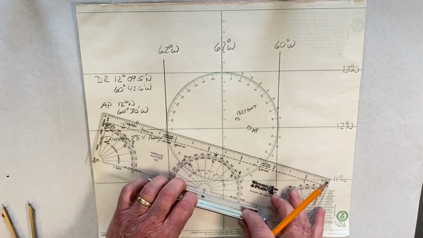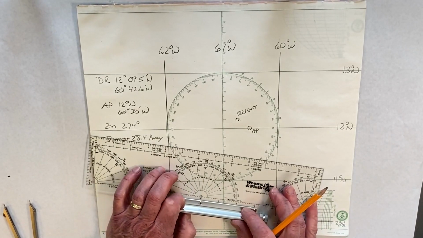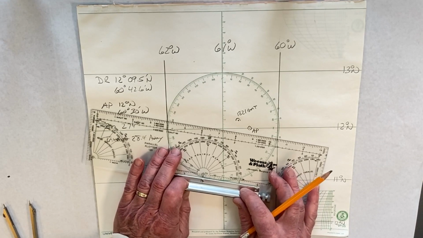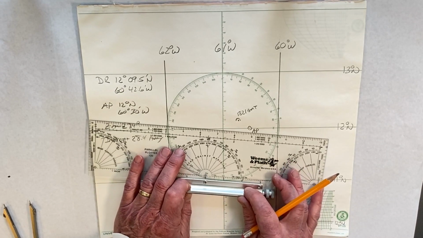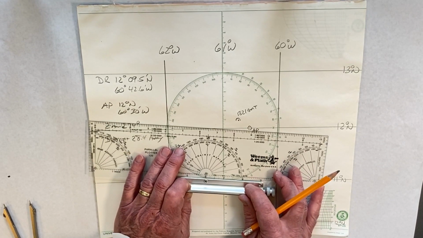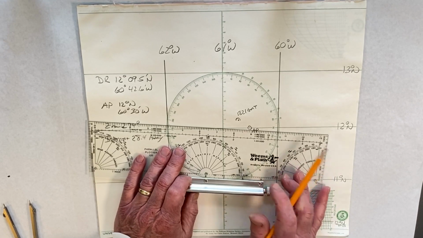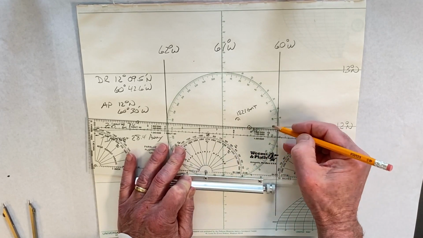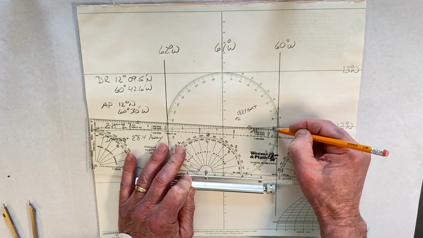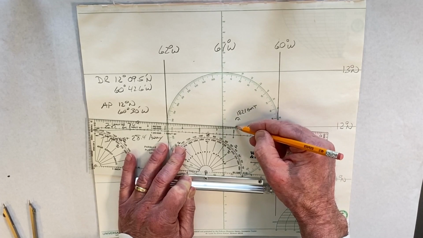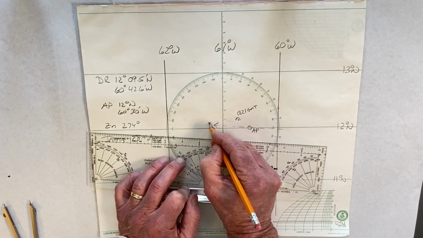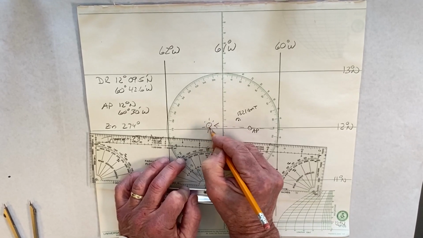Next, our ZN line, our azimuth angle, our true bearing to the body, in this case, the sun. We need to find a bearing of 274 on our compass rose, which is off in this direction, and roll that up to the assumed position and draw in our dotted line that points to the body.